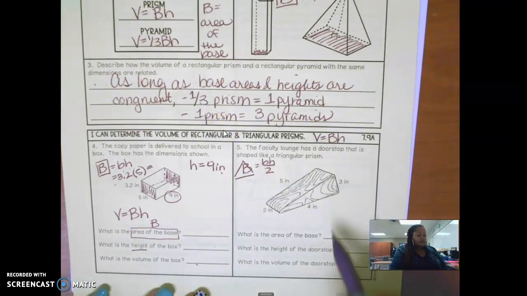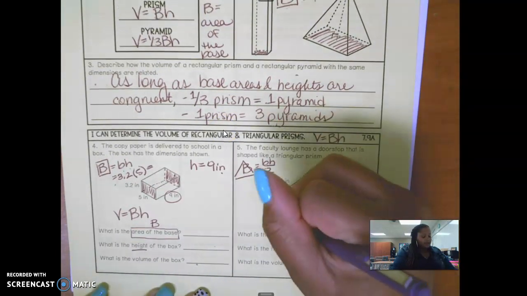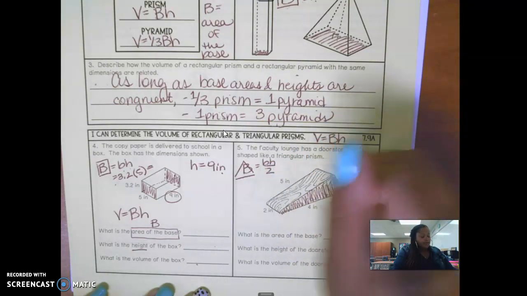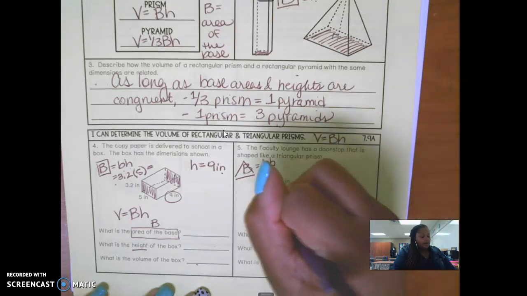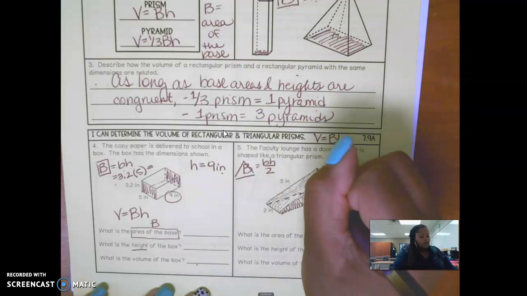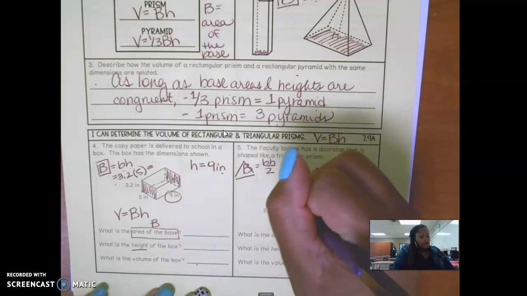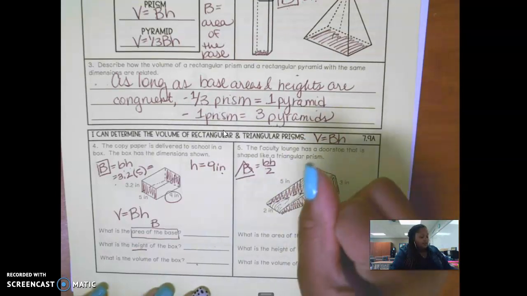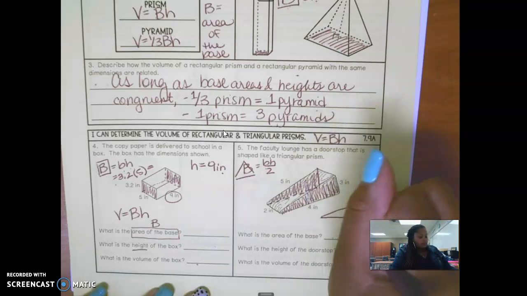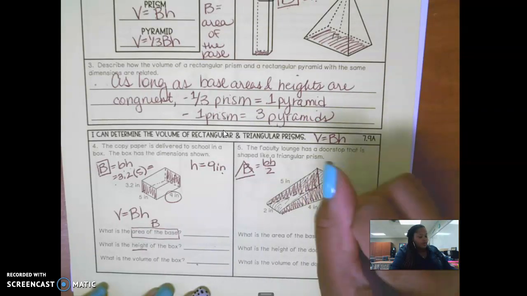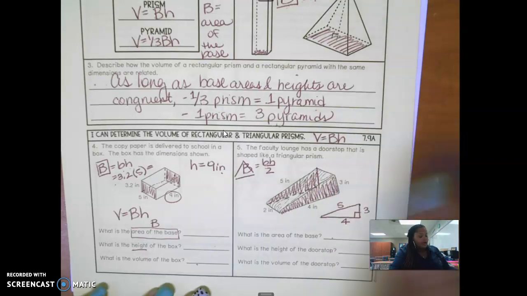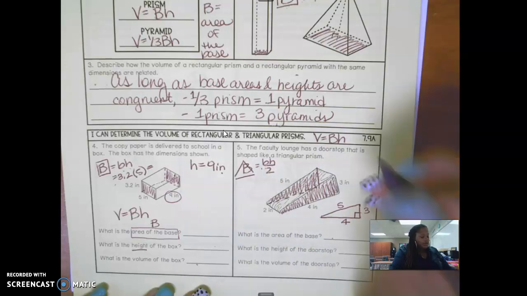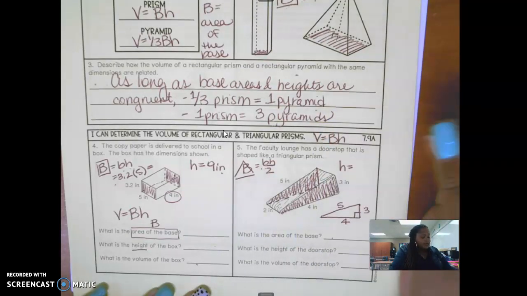Over here, I'm going to shade in my base, which is this triangle, because this is a triangular prism. And there's another triangle back here. Try and shade it in. And if we look at this triangle, there's 3, there's 4, and there's 5. I'm going to do the base and the height of that triangle. Then I'm going to divide by 2. Then h will be the height of my prism.